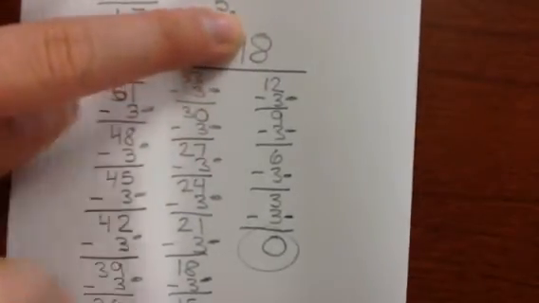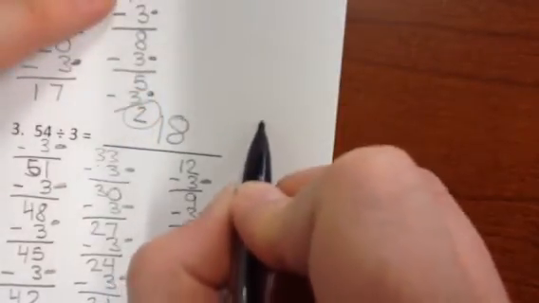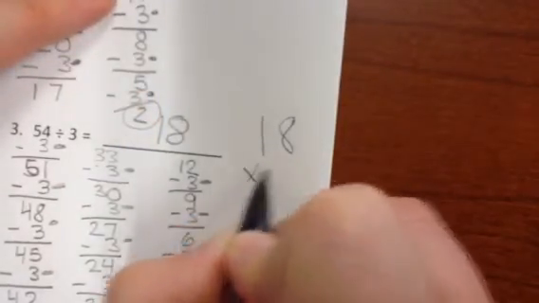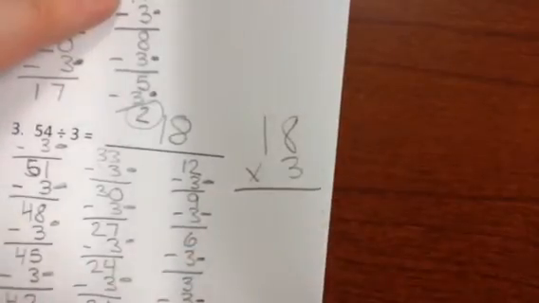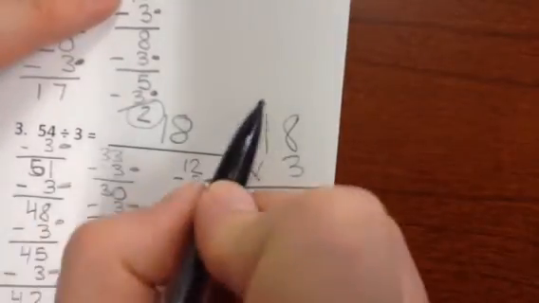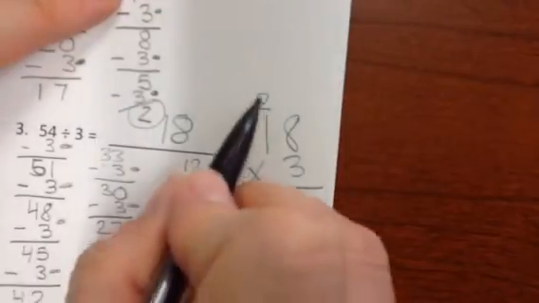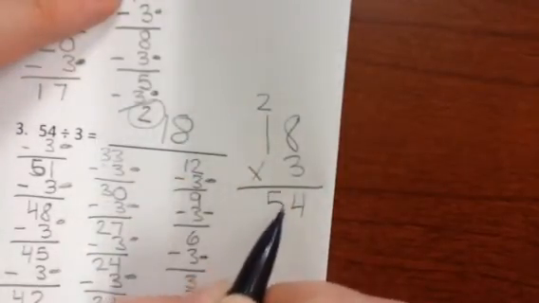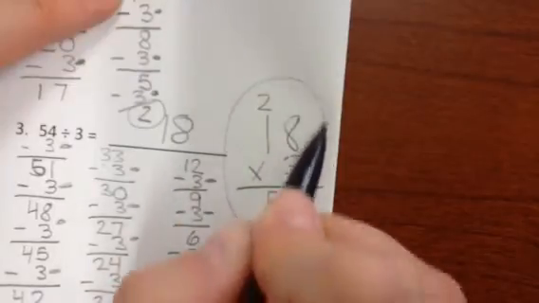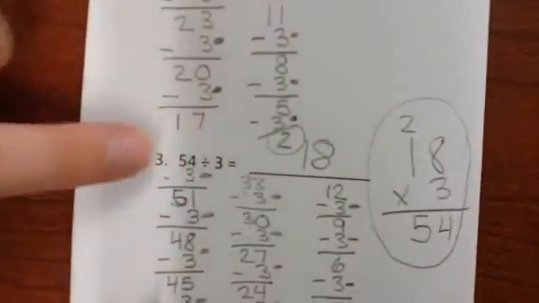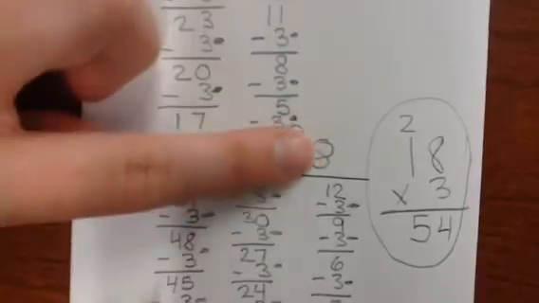18 is our quotient. Now we can double check this by going over here and saying, well, is 18 times 3 really 54? Let's see. 3 times 8 is 24. 3 times 1 is 3, plus 2 more. 18 times 3 is 54, so this is our fact family. 54 divided by 3 is 18.